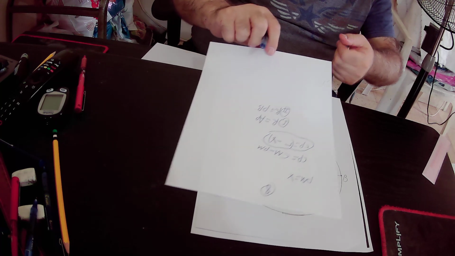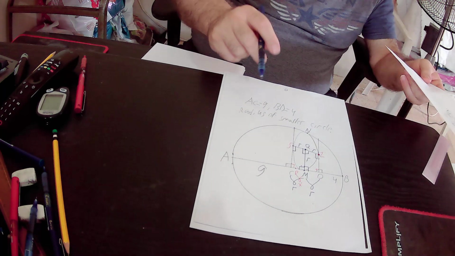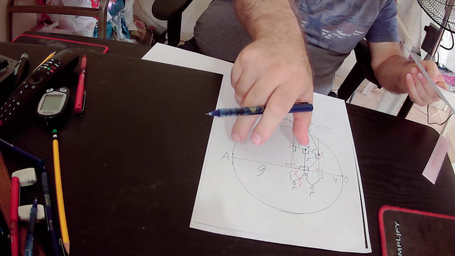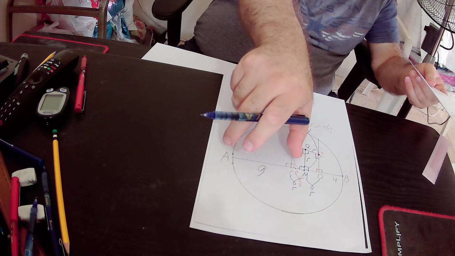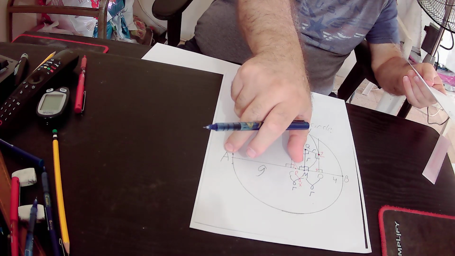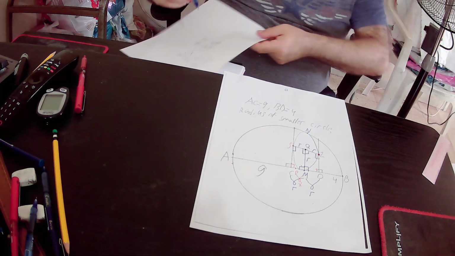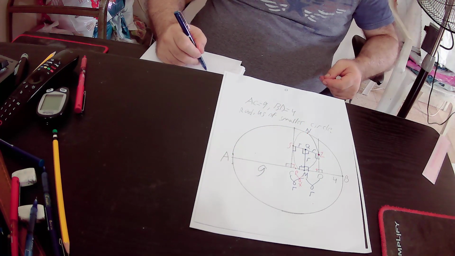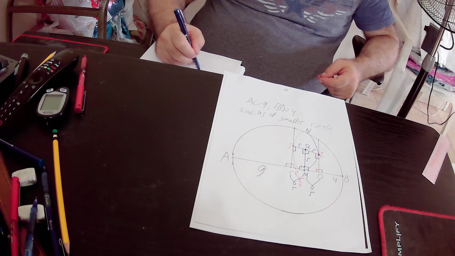So what is the value of the radius of the big circle according to equation number 1? It equals AP.